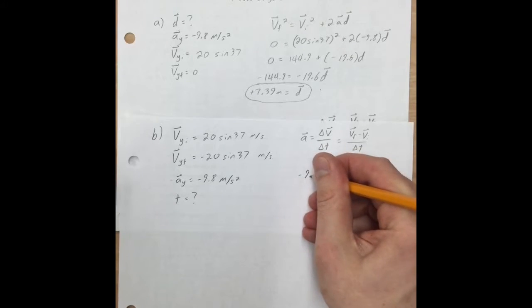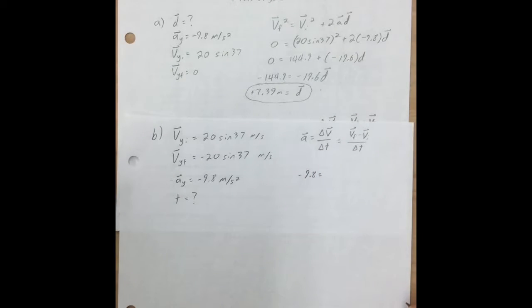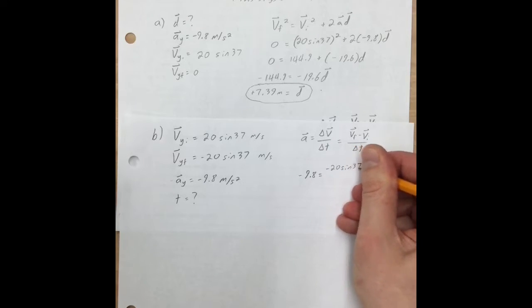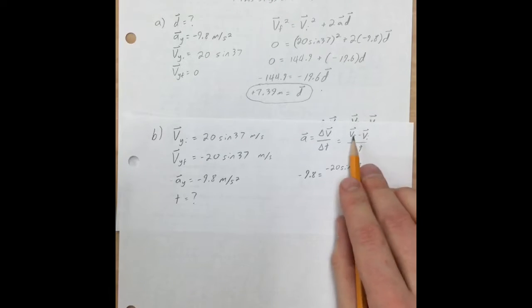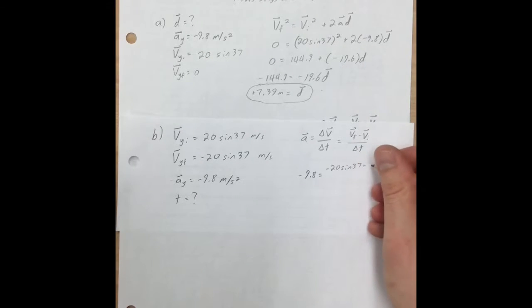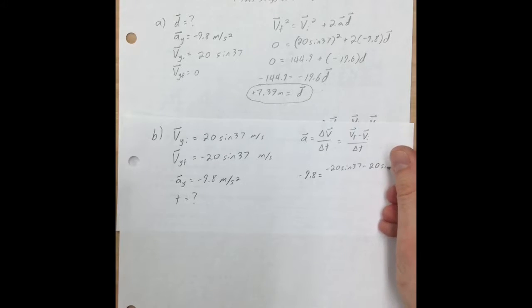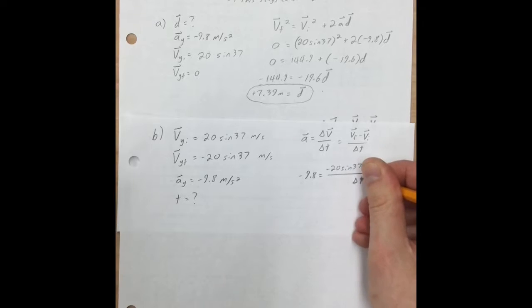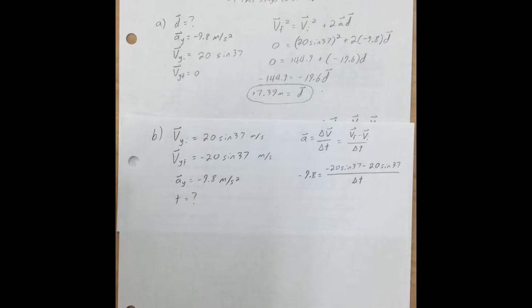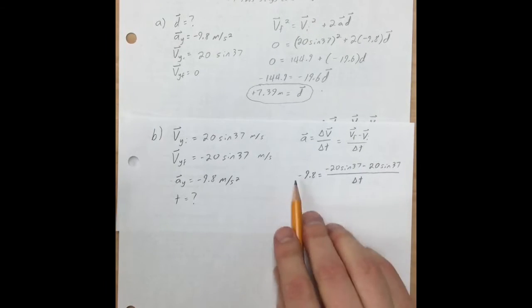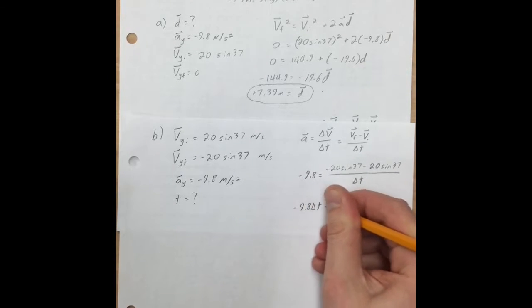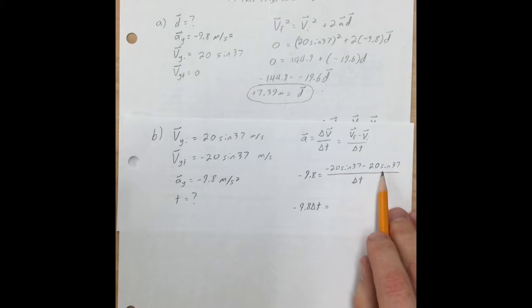a is negative 9.8. Vf is negative 20 sine 37. Vi is positive 20 sine 37, so that's minus positive, so minus 20 sine 37, over a time, which is what we're trying to find. I'm going to multiply both sides by delta t. We'll end up with negative 9.8 delta t equals, and I'm going to simplify this.